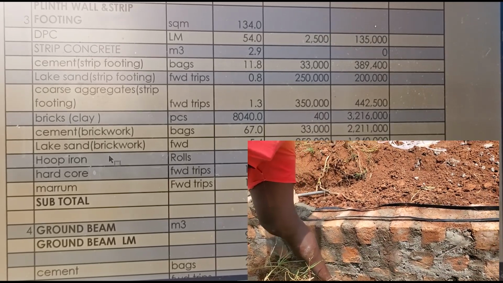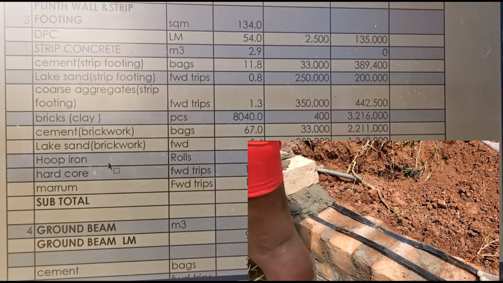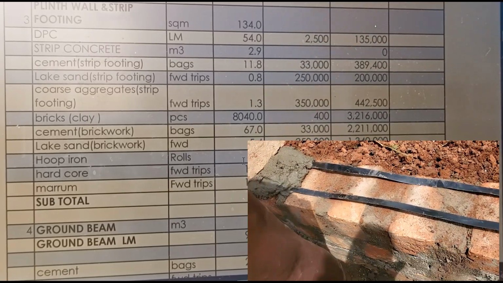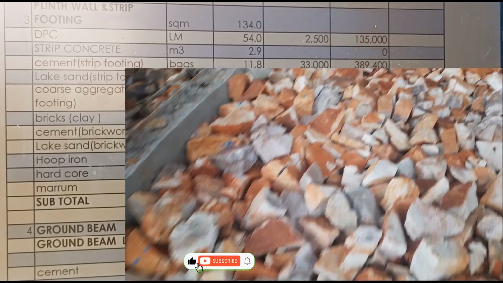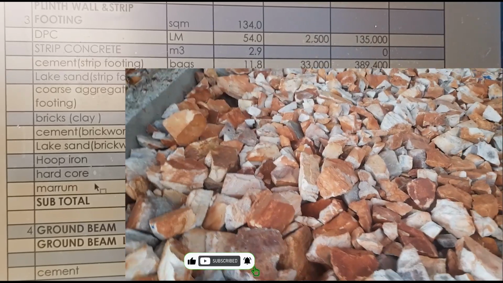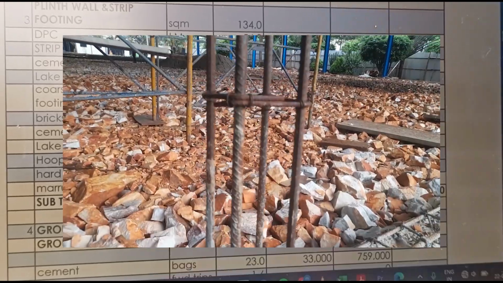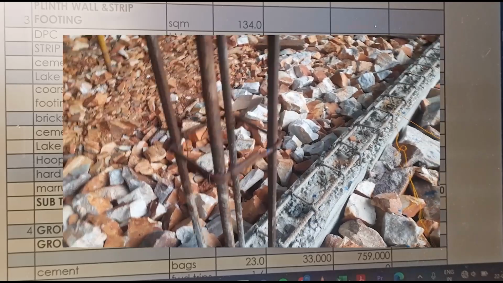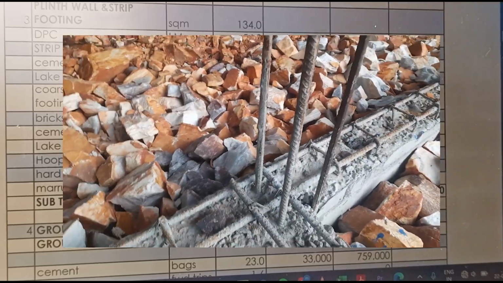Then we also need hoop iron. This one is to avoid excessive cracks in the wall. Yes, we'll place it every after 3 courses. We need 6 rolls. Then we need hard core, 10 forward trips. This is for strengthening the foundation of the structure. Then we also need maram. Yes, maram. We first put maram, we backfill with maram. Then on top of the maram, we put hard core.